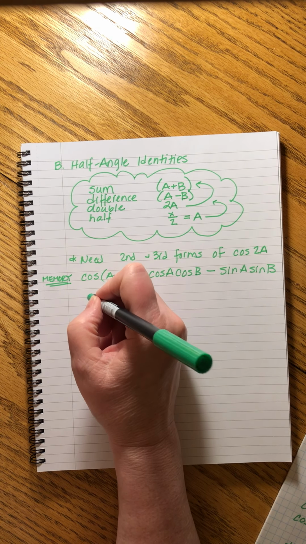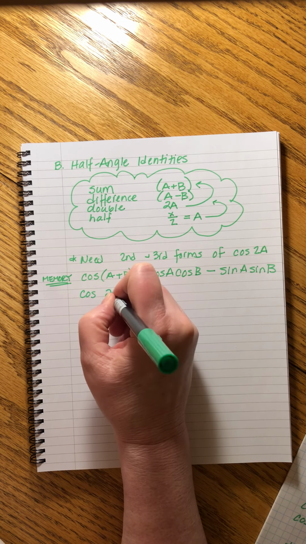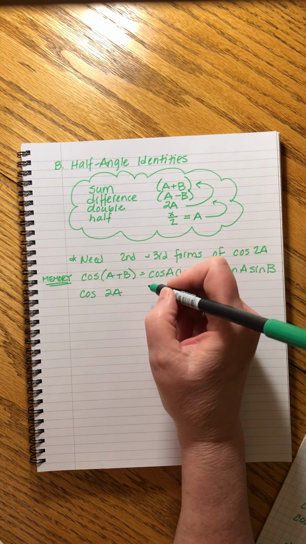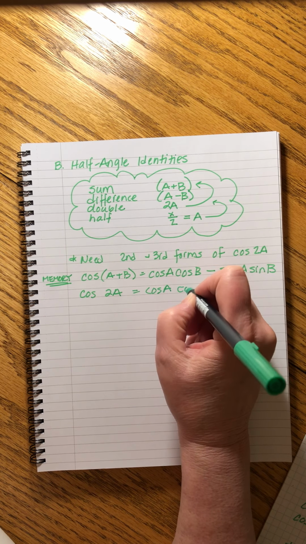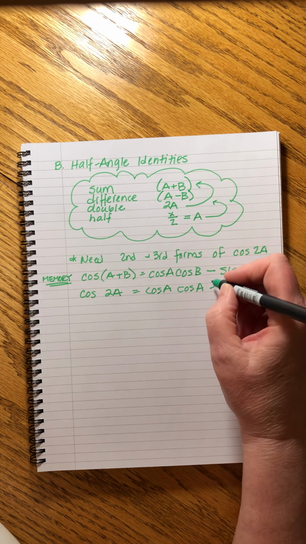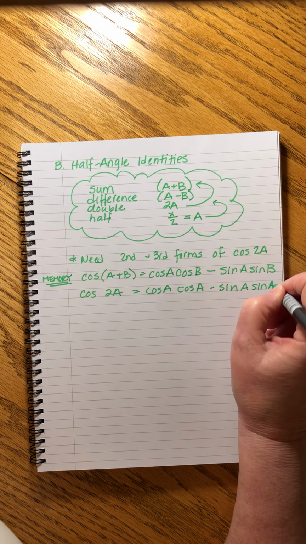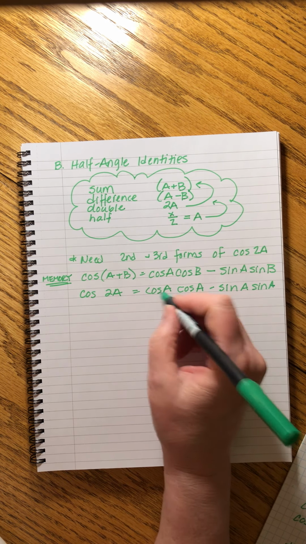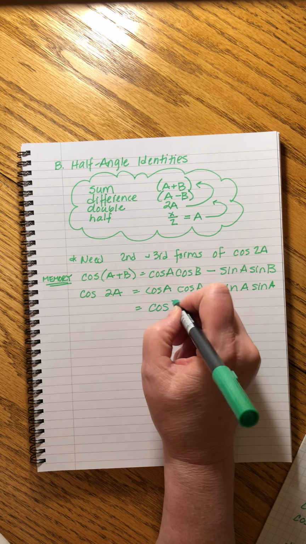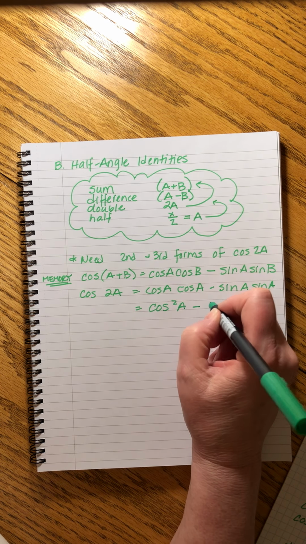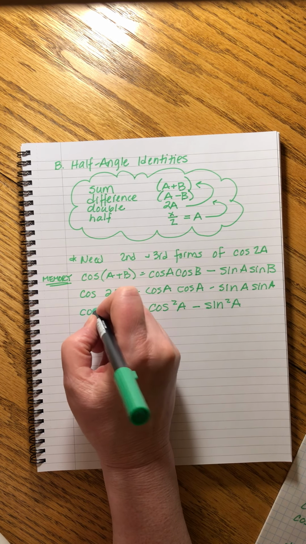Now we're going to mentally create cosine of double A. Technically, we're doing this in our heads, but I'm writing it down because that's kind of hard. Then we simplify this: cosine squared A minus sine squared A. There's our first form.